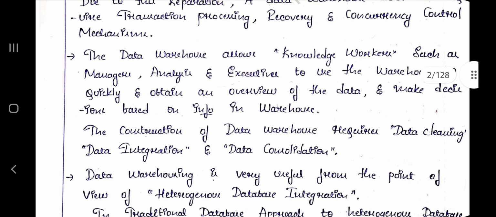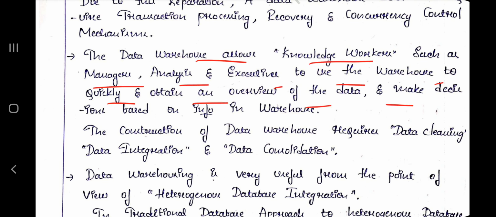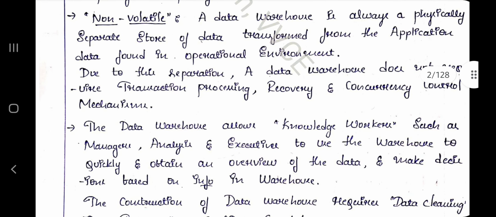Okay, that's the main key point here. The data warehouse allows knowledge workers such as managers and analysts to quickly obtain an overview of the data and make decisions based on it. You can use it as much as you want, and it does not get affected by outside features. Basically, those are the 2 key points you have to mention regarding non-volatile.